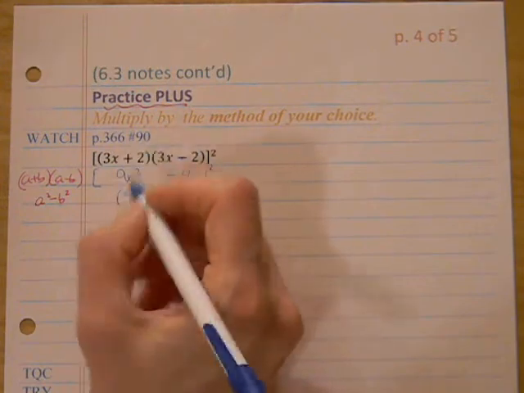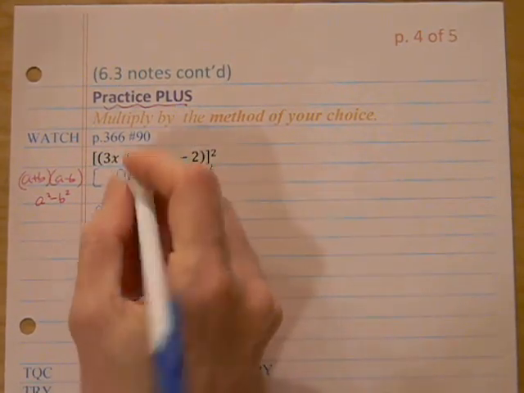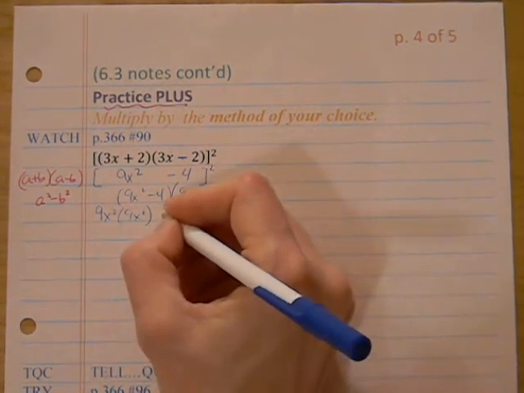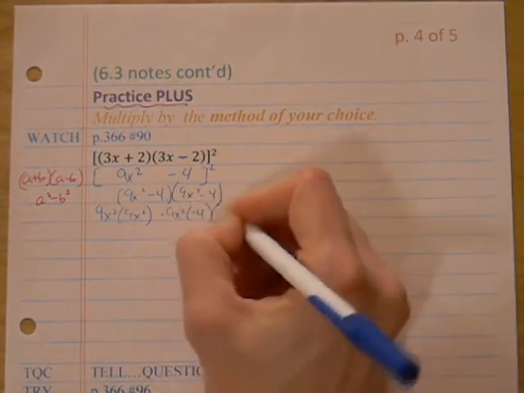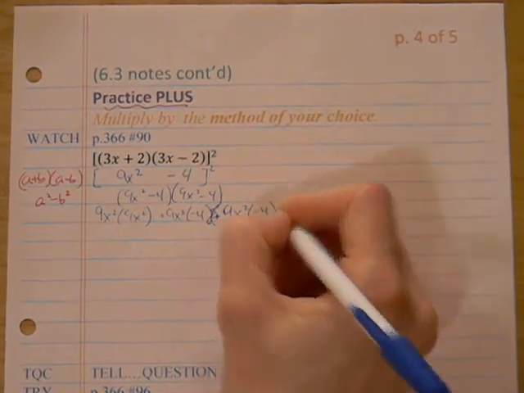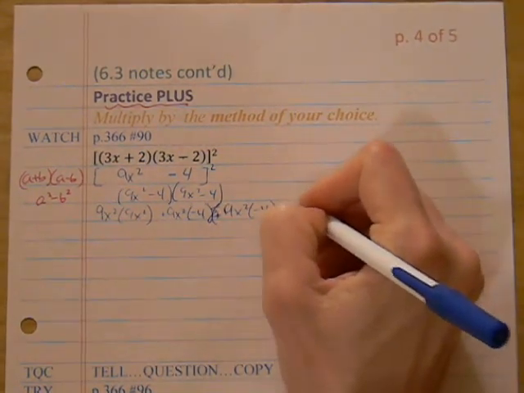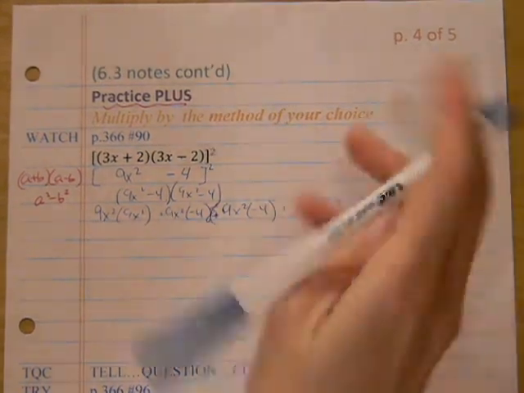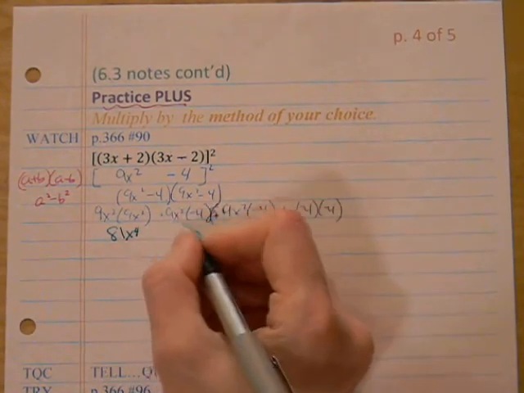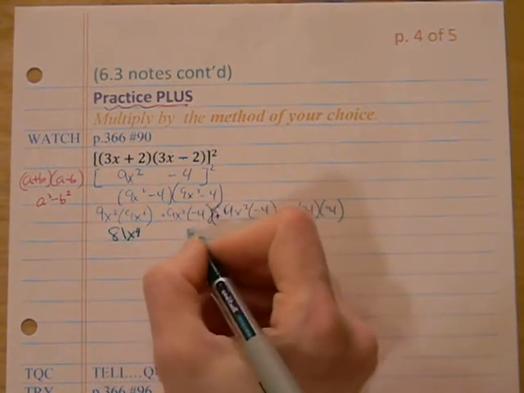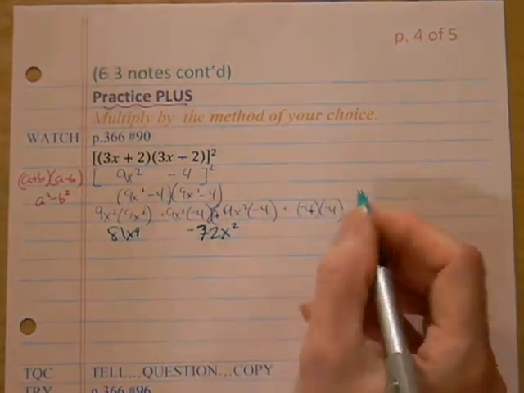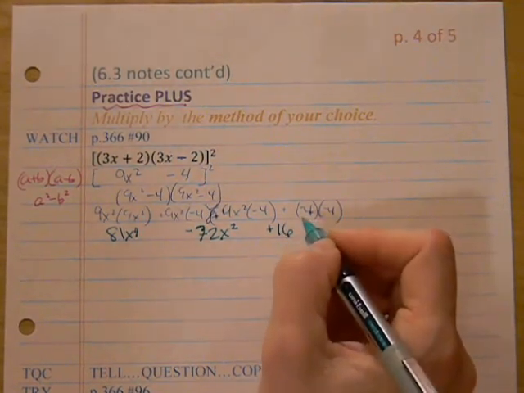So the 9x squared times 9x squared, plus 9x squared times a minus 4, and that again plus another 9x squared times a minus 4, and then plus a negative 4 times a negative 4. And so what you get is 81x to the 4th, minus 36x squared, minus another 36x squared is minus 72x squared. Minus 4 times minus 4 is a plus 16.